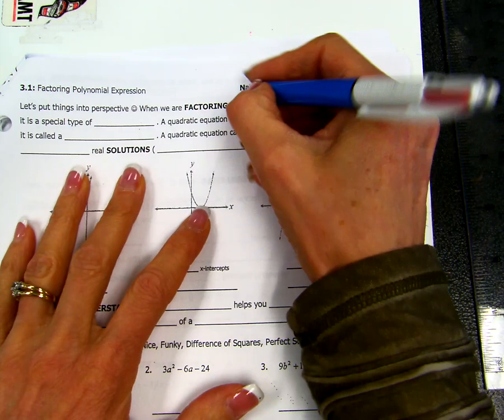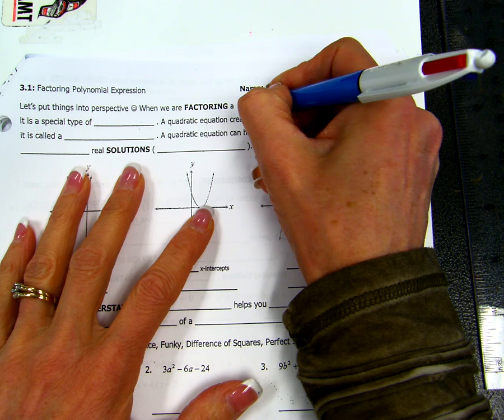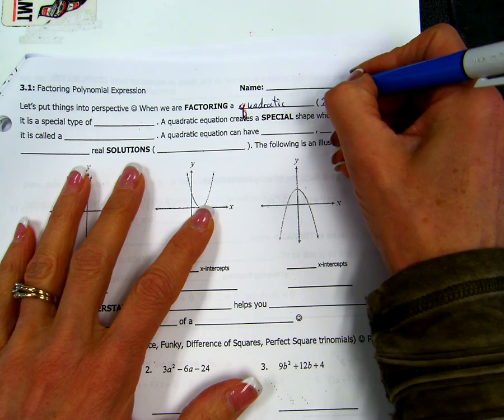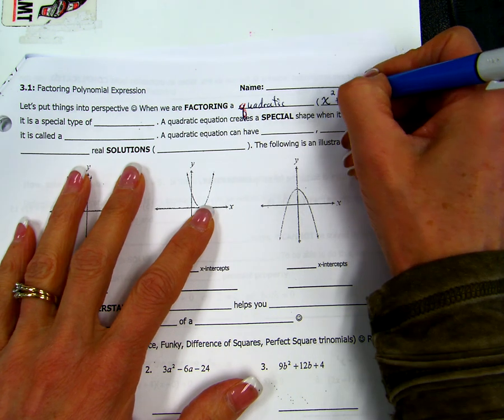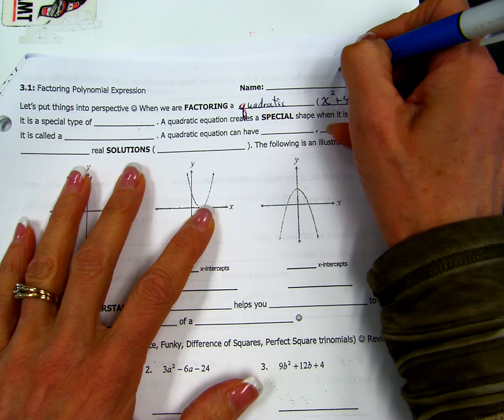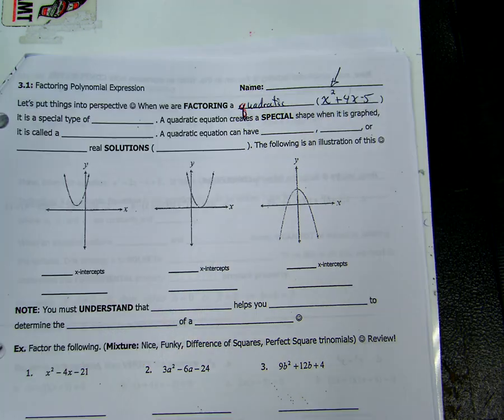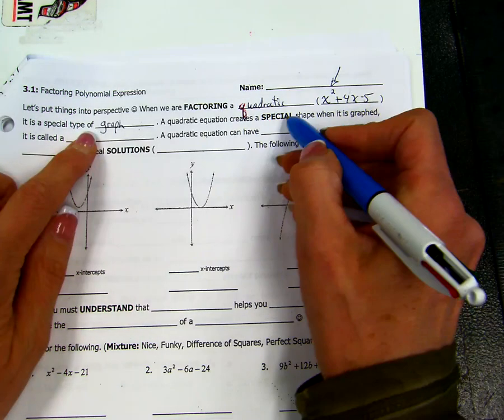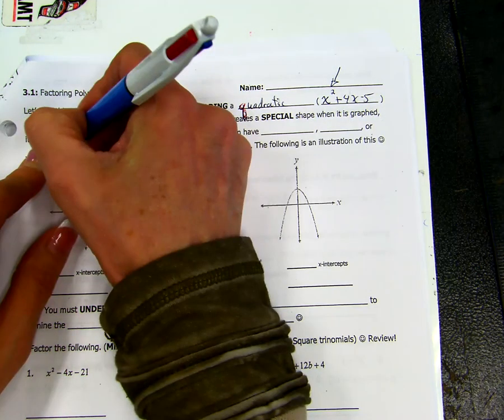When you're factoring a quadratic equation, and you do need to know what these look like, they look something like x squared plus, let's say, 4x minus 5. What makes it quadratic is that you've got a variable in the base, and your exponent has a 2. A quadratic equation creates a special shape when it's graphed, and we call this shape a parabola.